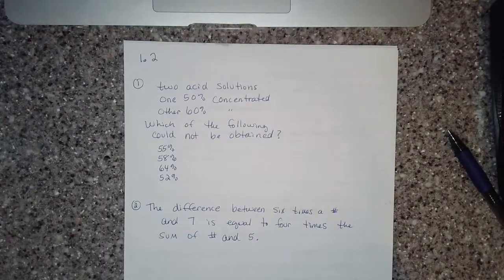Okay, we're talking about section 1.2, applications of the linear equations. All of these are some sort of reading type problem where we set up our own equation, and they should all be linear, and then we solve in the last. It's a concept question, and it says if you have two solutions, one is concentrated at 50%.